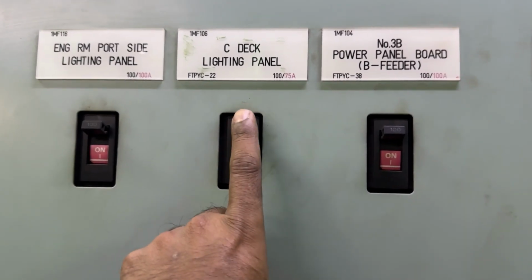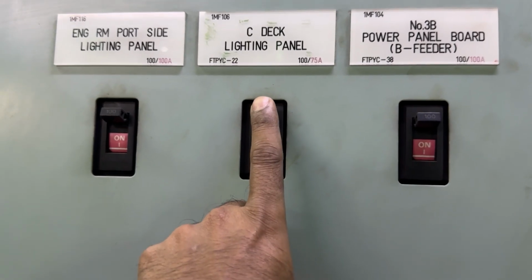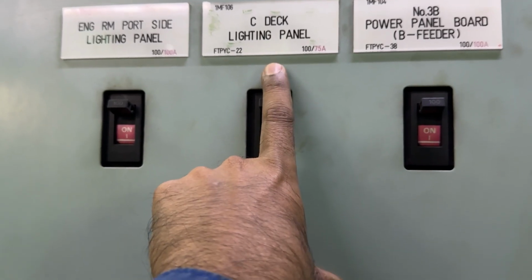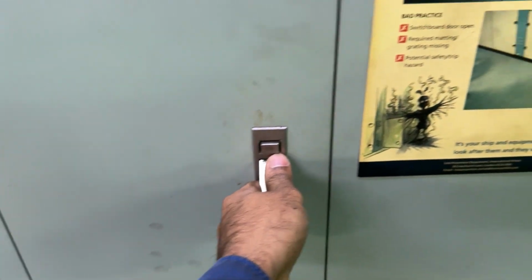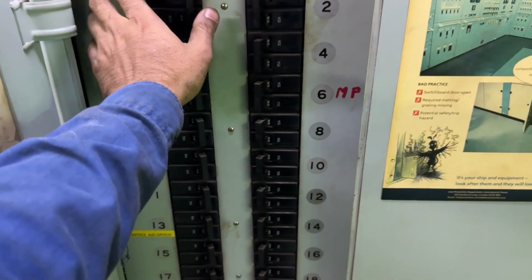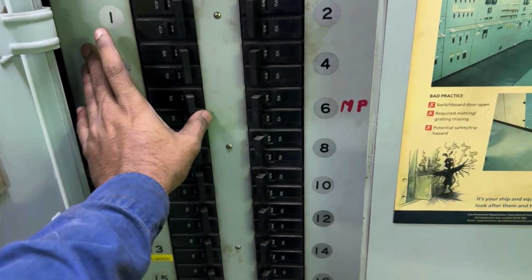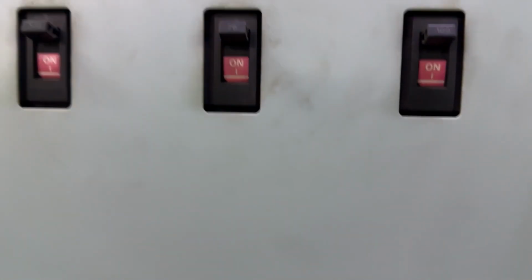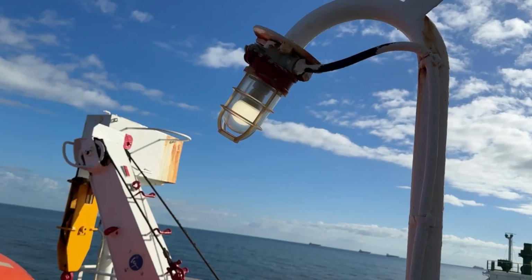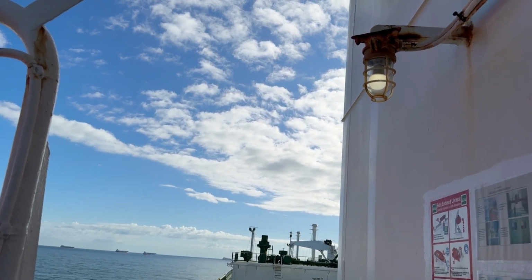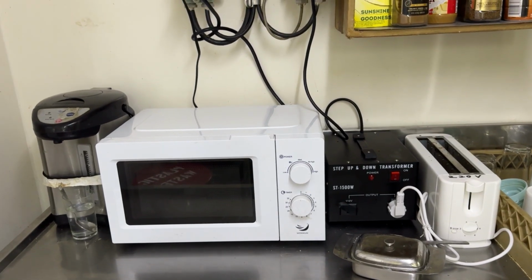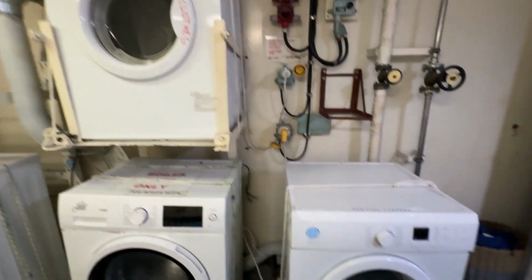So let's take an example of getting low insulation from the sea deck lighting panel. After switching off this sea deck lighting panel, if my insulation value improves, we'll open the sea deck lighting panel to check which particular breaker is giving the low insulation alarm. We'll switch it off one by one to locate it. Normally, 99% of the time on board ship you will find low insulation from three places: deck lights due to adverse weather conditions, galley equipment and laundry equipment.